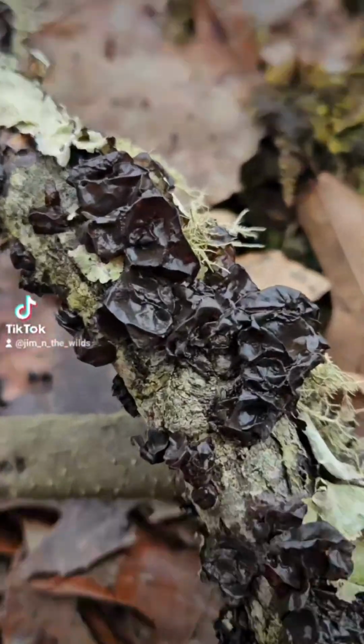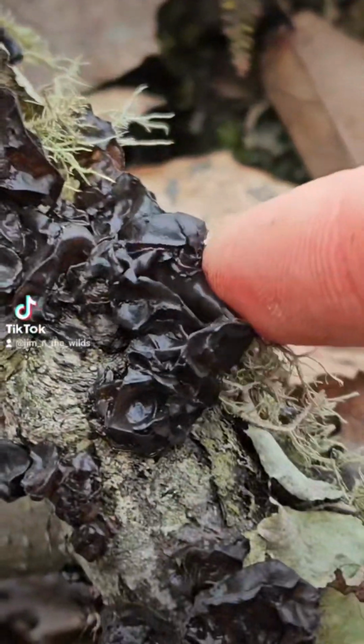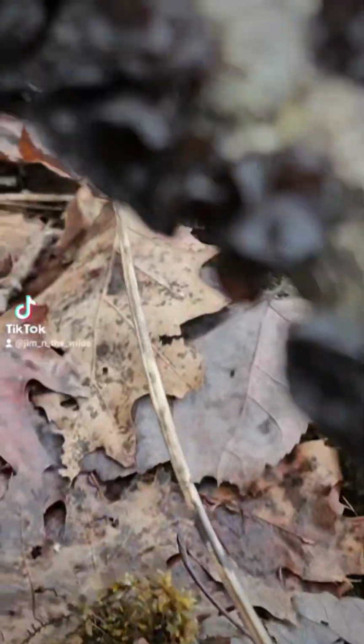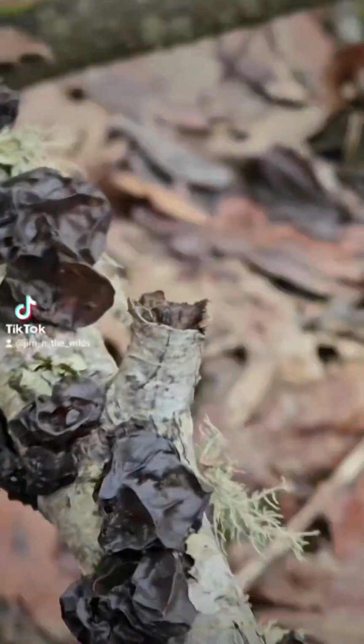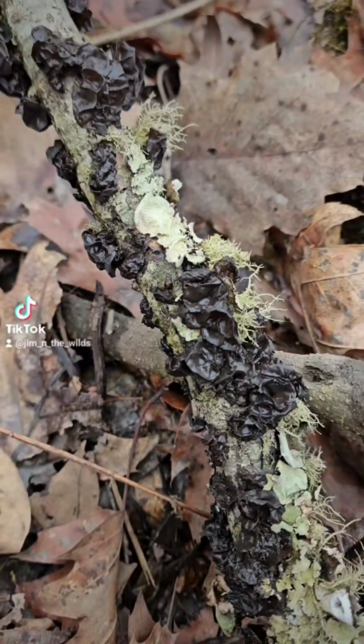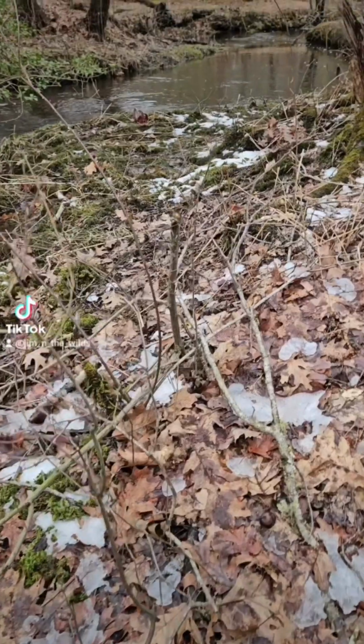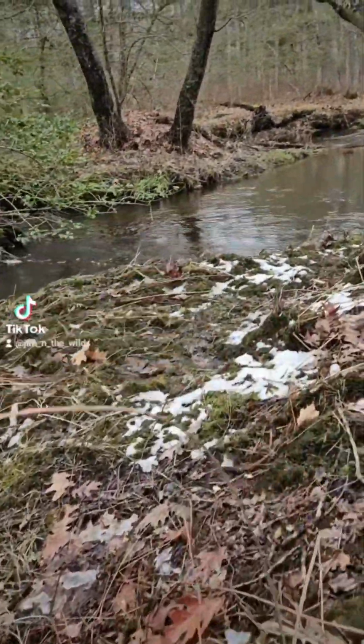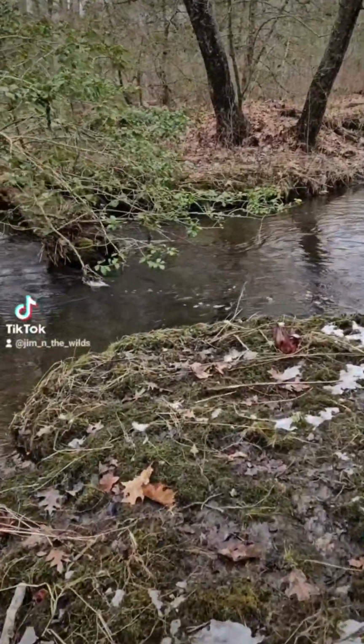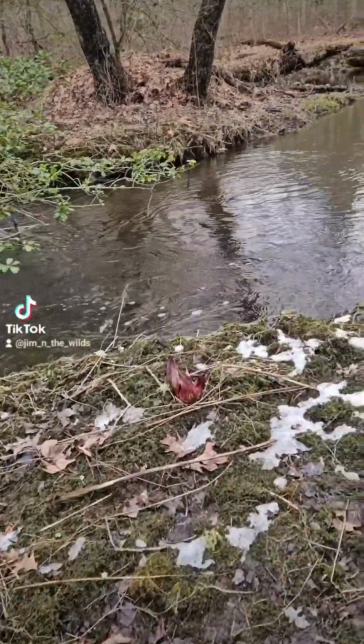Strange and interesting jelly fungus, or jelly mold, or something like that. It's a black one. This one's common this time of year. Show you this beast of a skunk cabbage. Look at that thing. Symplocarpus foetidus. This thing's a monster.